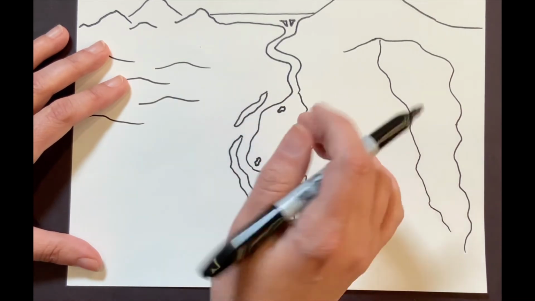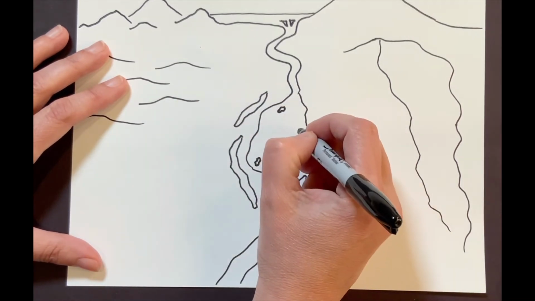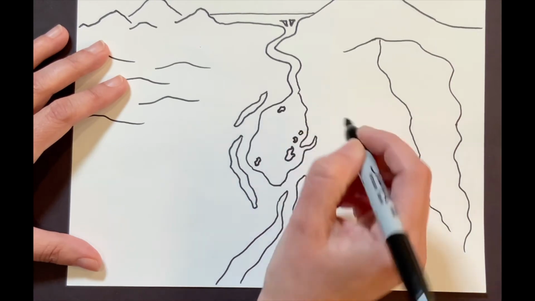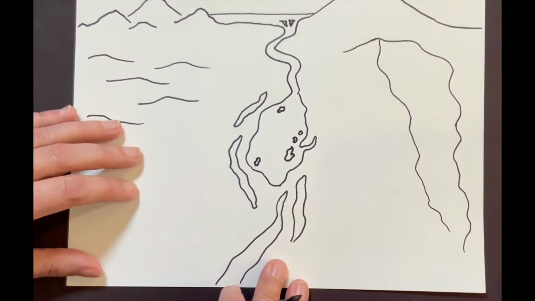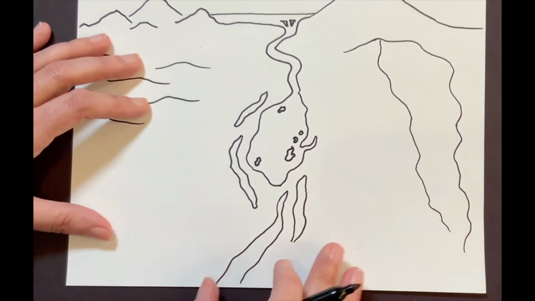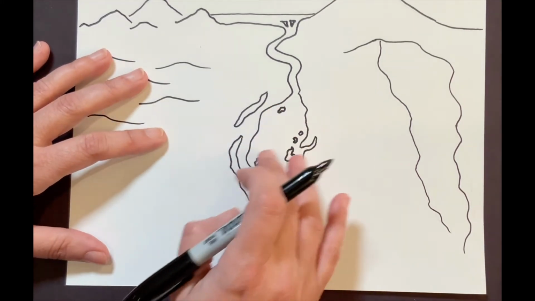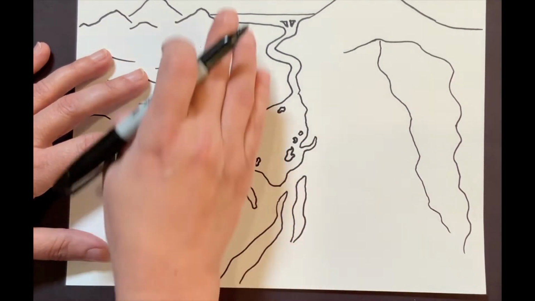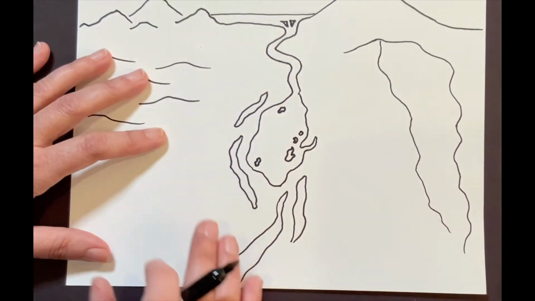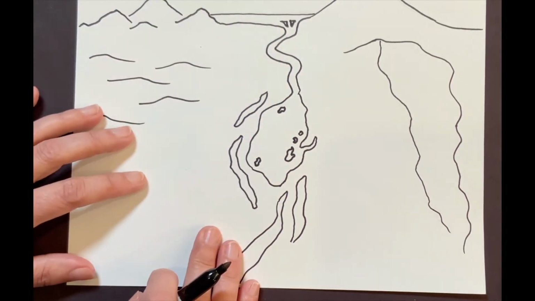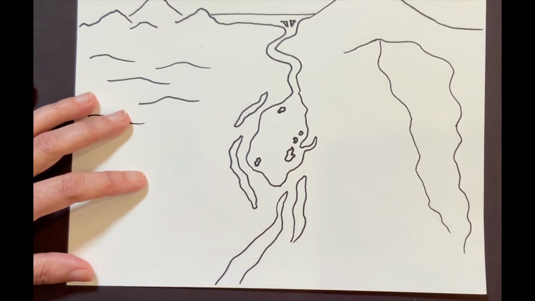Remember, this is fresh water. So what do you think I'm going to color it? It's going to have a lot of vegetation, a lot of greenery. So that's going to be my little islands in the lake. You can have islands in lakes and also in the ocean. All right, and this is, let's see, some of my little low-lying areas.